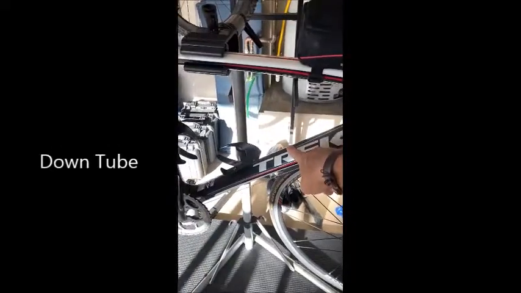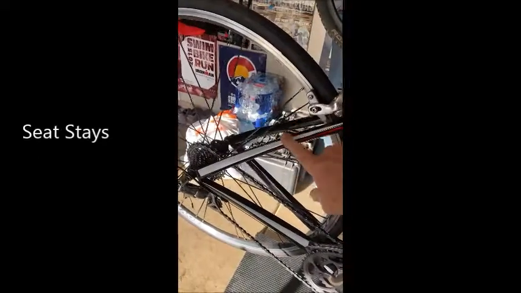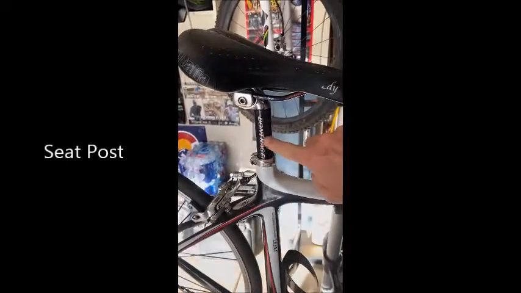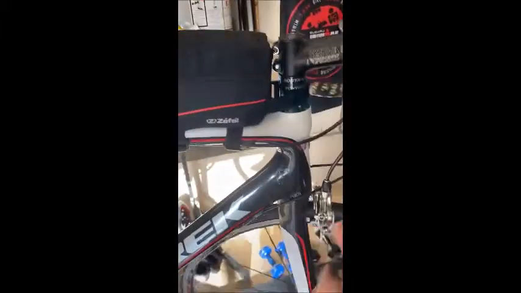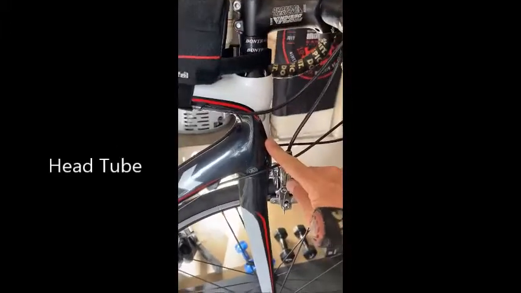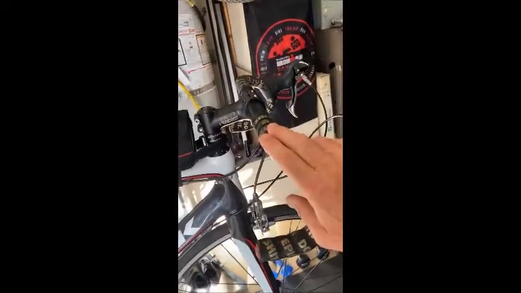All right, so parts of the bike, on the parts of the frame. This is the top tube. This is the down tube. This is the seat tube. These are the seat stays, these thinner bars. These are the chain stays. This is the seat post. This is the head tube. This is the fork. The handlebars, obviously.